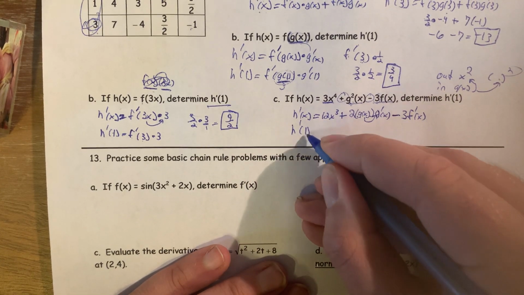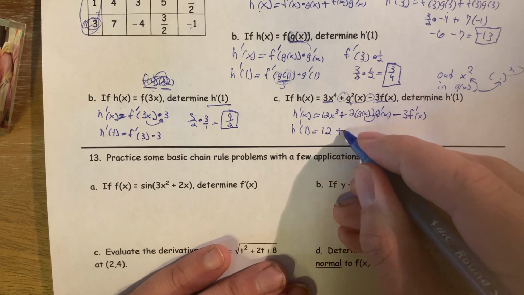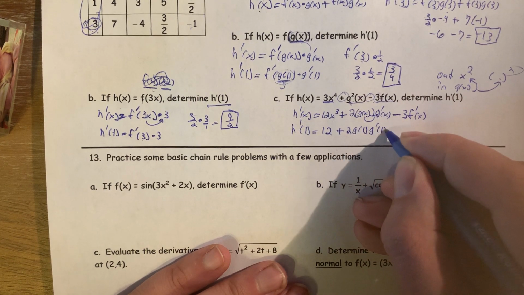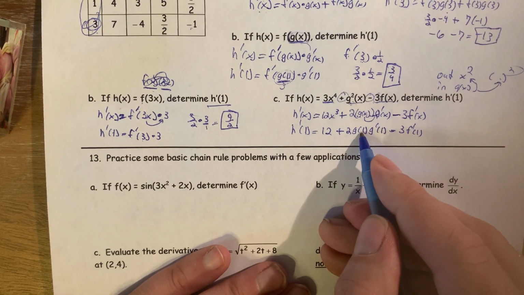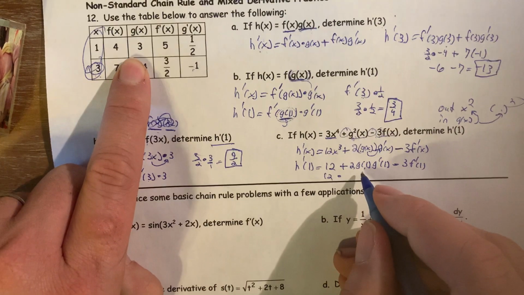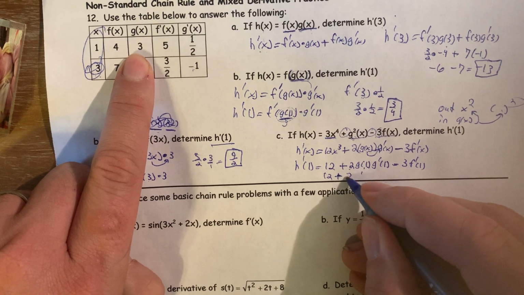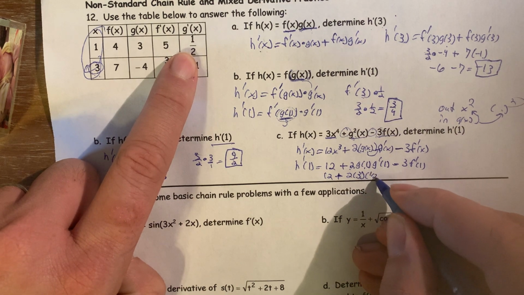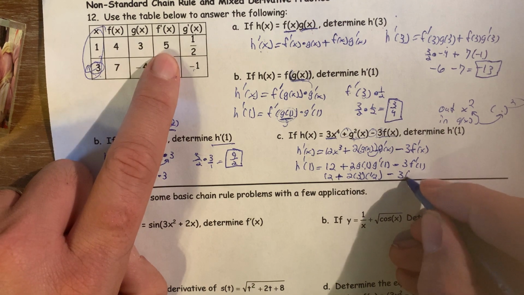So now we can do h prime of 1. H prime of 1, 1 cubed is 1, so 12. Here we're going to have 2 times g of 1 times g prime of 1 minus 3 f prime of 1. So let's use the table to evaluate these. G of 1 is 3. 2 times 3. And g prime of 1 is 1/2. Minus 3 times f prime of 1 is 5.